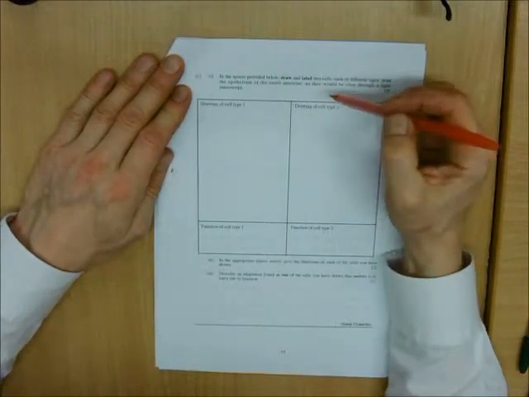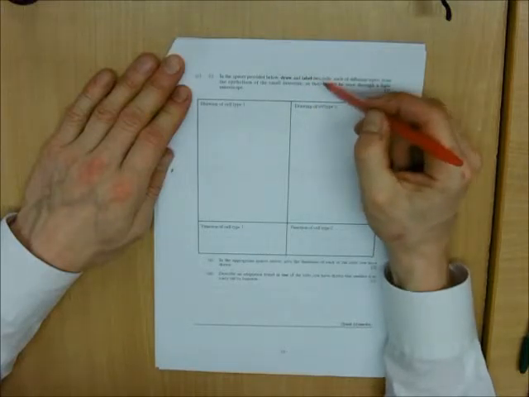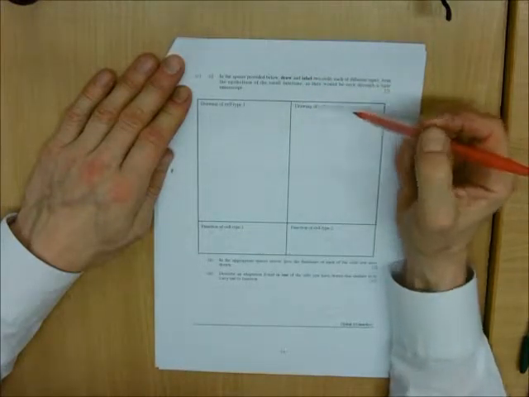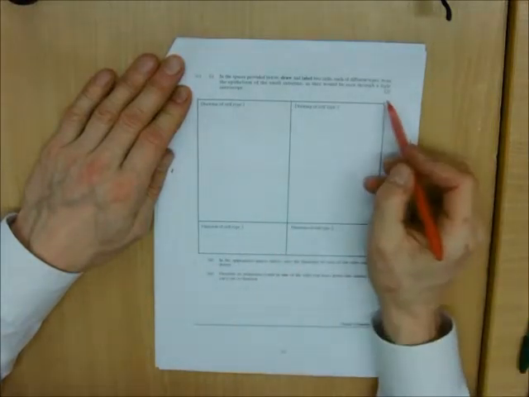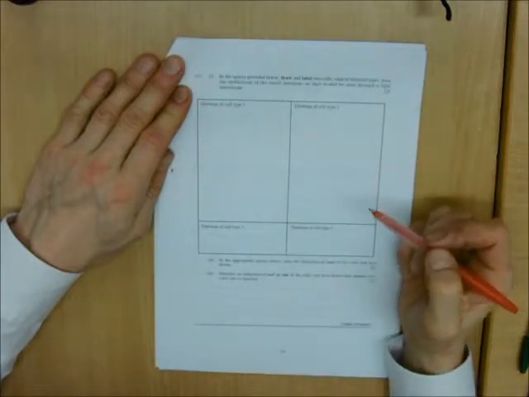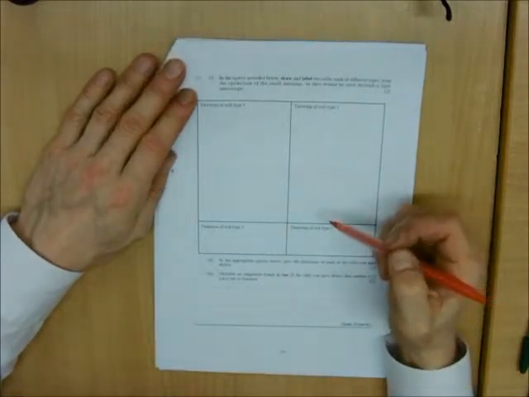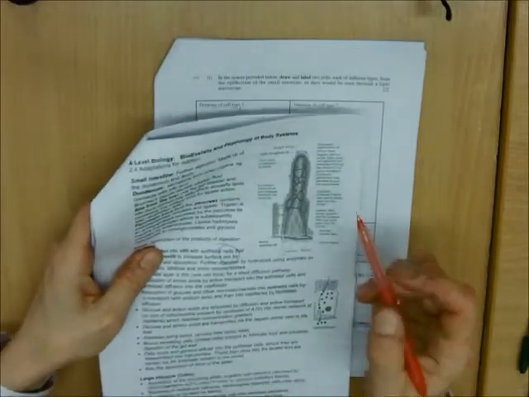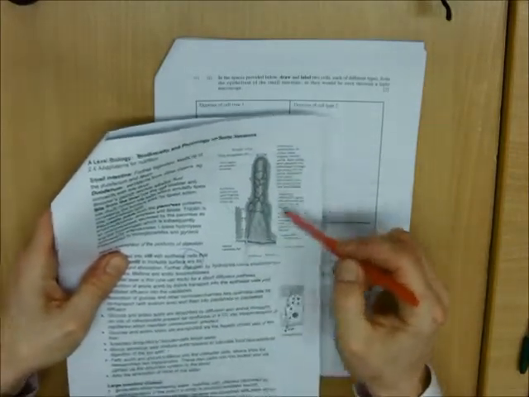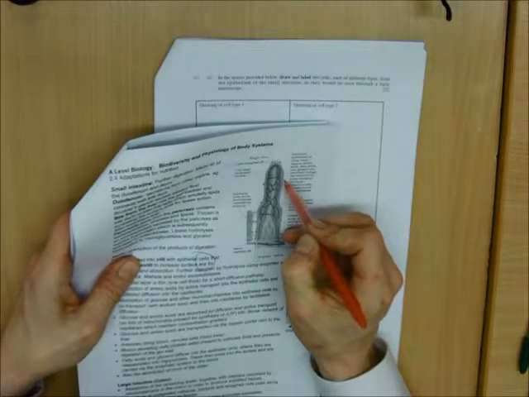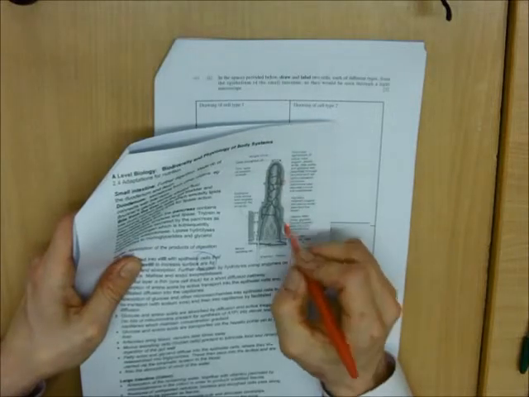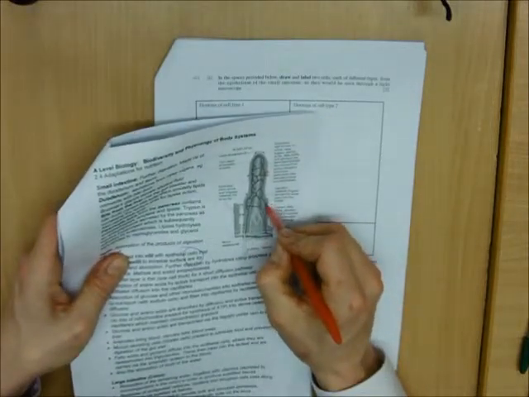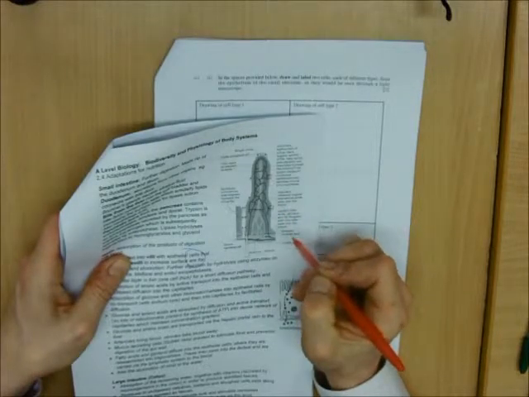Okay, instructions here in the spaces provided below. Draw and label 2 cells. A common problem here is drawing far too many cells, wasting time. There's 2 marks for drawing and labelling. So we're looking for one of these cells. Some people have drawn this entire villus, but we need one of these normal epithelial cells, and then, very difficult to see on here, there are some different cells as well, which are the goblet cells.